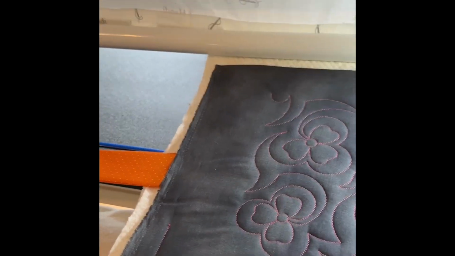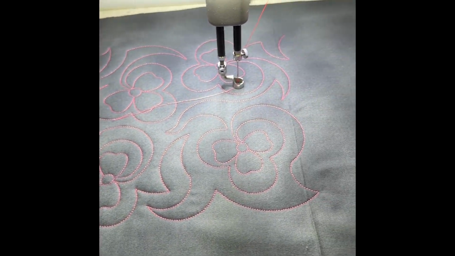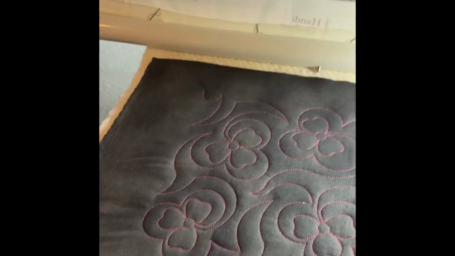And today I'm going to show you how to do drop and drag without actually lowering your needle when you advance your quilt. So I am going to flip this right now so I can show you what I have going on over here. Okay, I had to pause it to do that instead. Hopefully I can figure out how to join the two. I'm new at this. So anyway, this is the design that I've stitched out.